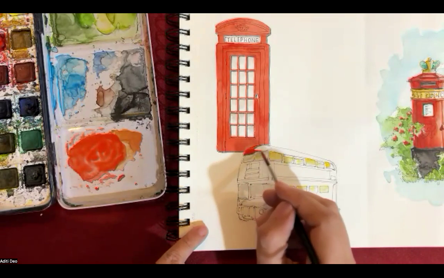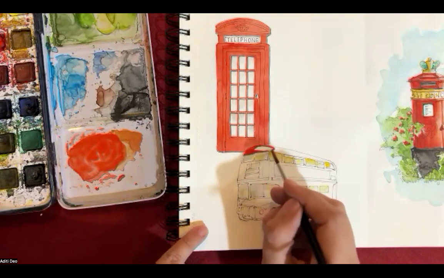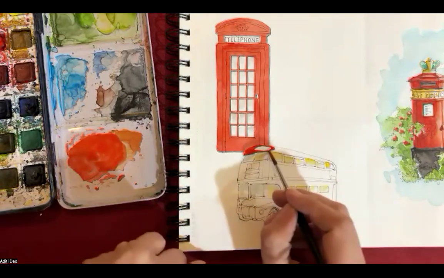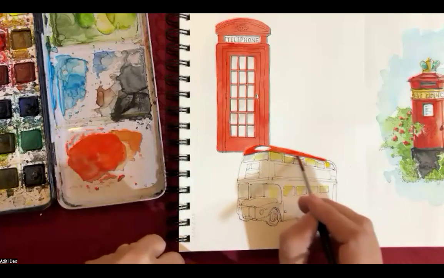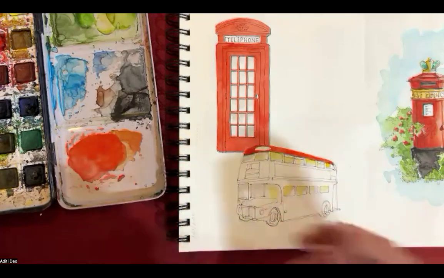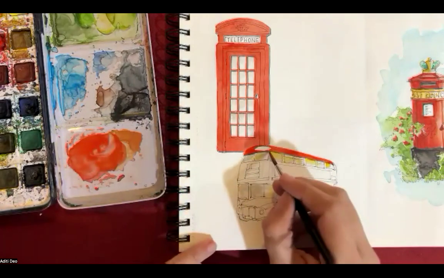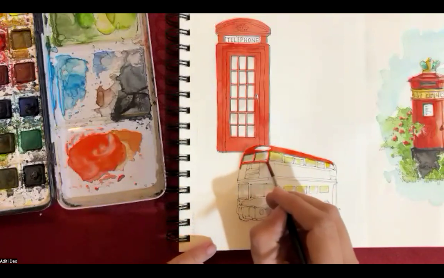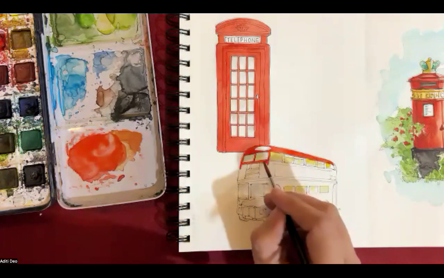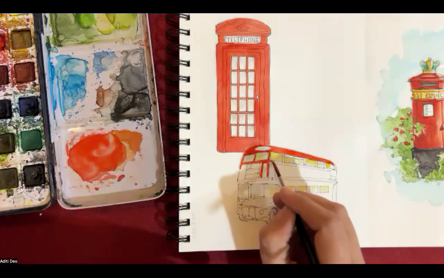So I'm literally making a circle around this highlight. It'll look very unnatural. It'll look almost like the highlight on a tomato. And you'll wonder what is up with this. But once the whole painting finishes, you can then decide whether it's looking too odd.